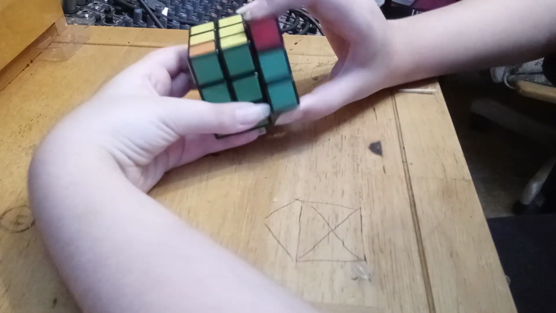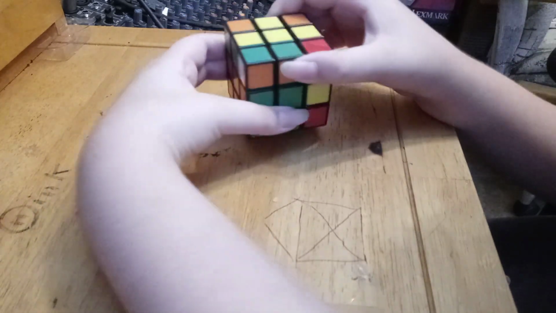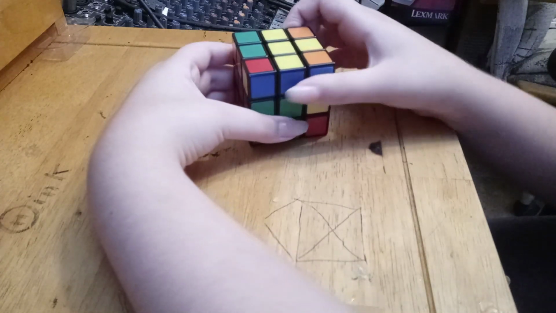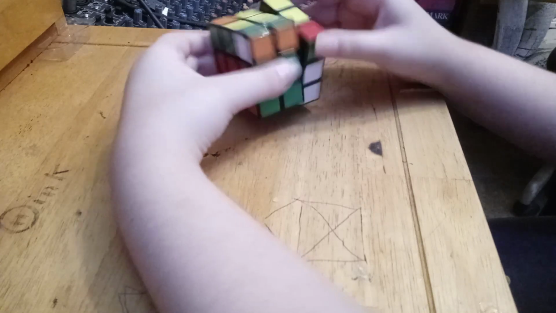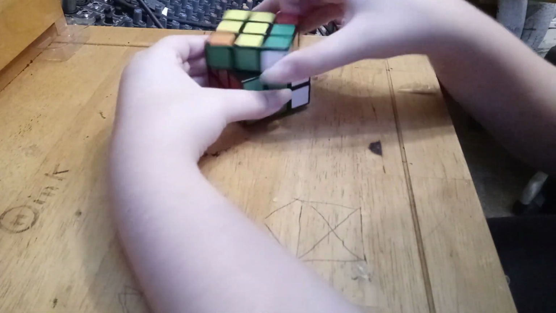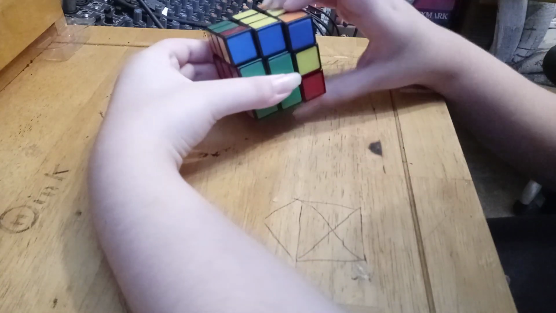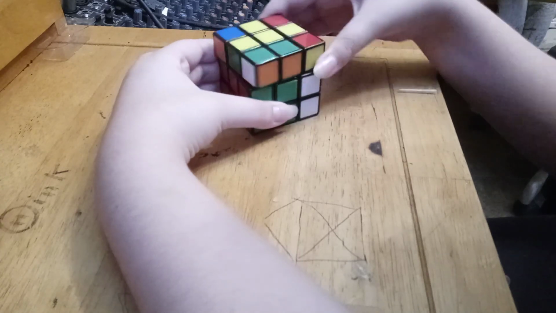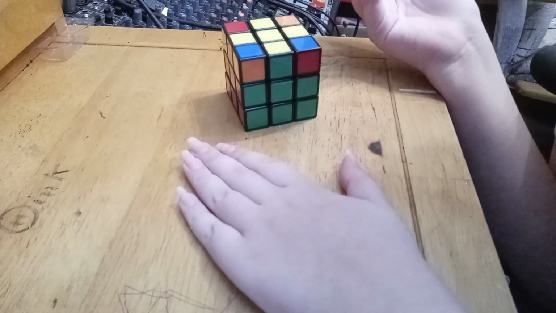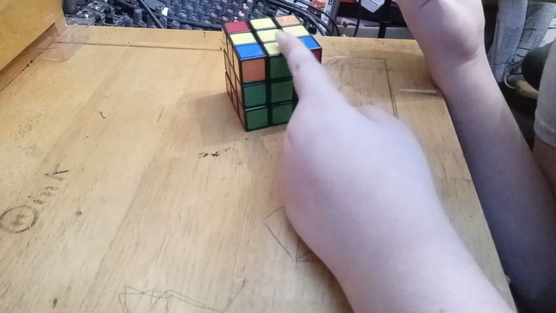So it's like this. R, U, R prime. Instead of U prime, you just do U. Wait, hold on. Let me just reverse that real quick. So here's the algorithm. R, U, R prime, U, R, U prime 2, and R prime. Now if you don't know what U prime 2 is, it's just going U prime twice.